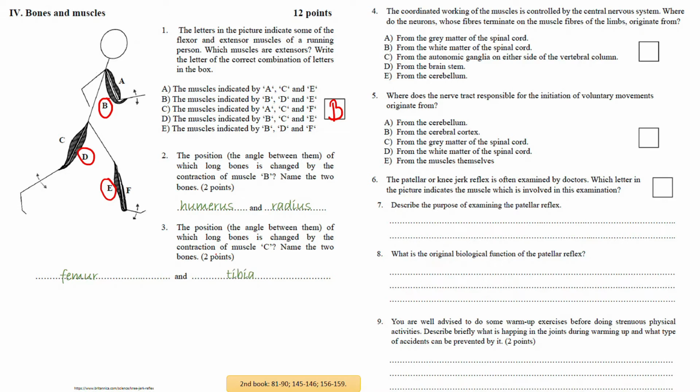The coordinated working of the muscles is controlled by the central nervous system. Where do the neurons, whose fibers terminate on the muscle fibers of the limbs, originate from? Okay, we know that it is the gray matter of the spinal cord, so A is the correct answer for this question. Where does the nerve tract responsible for the initiation of voluntary movements originate from? Actually, it is the cerebral cortex, so B must be written in here.